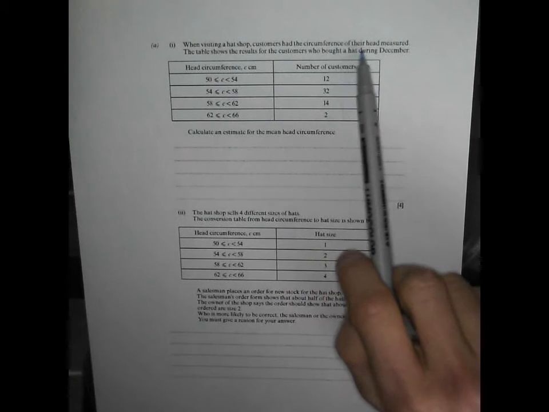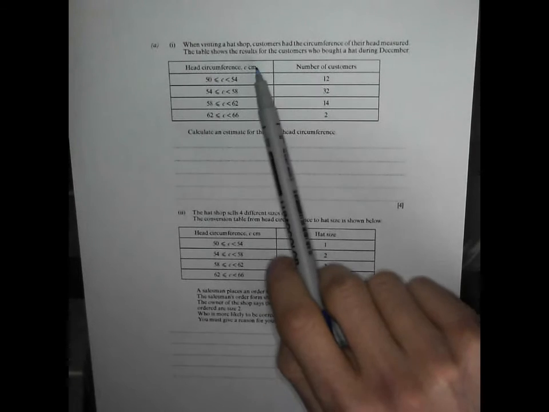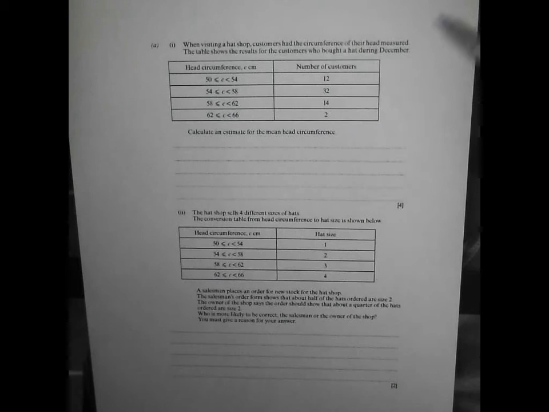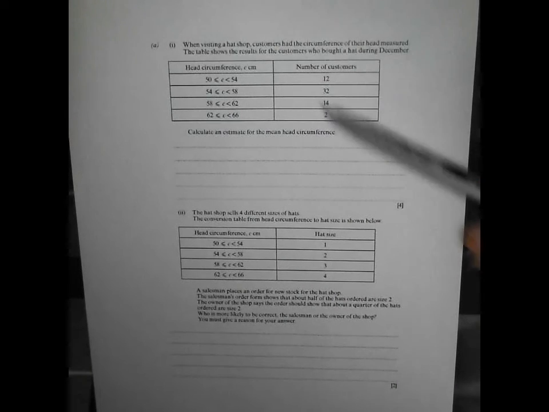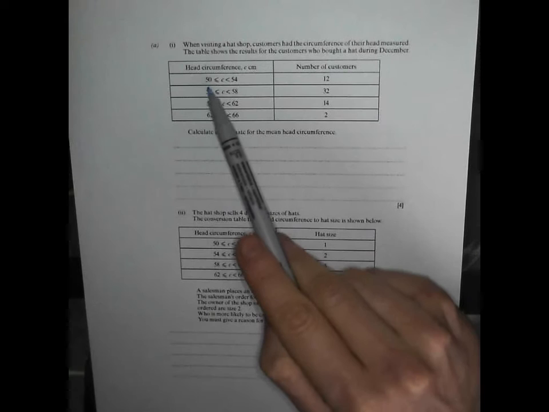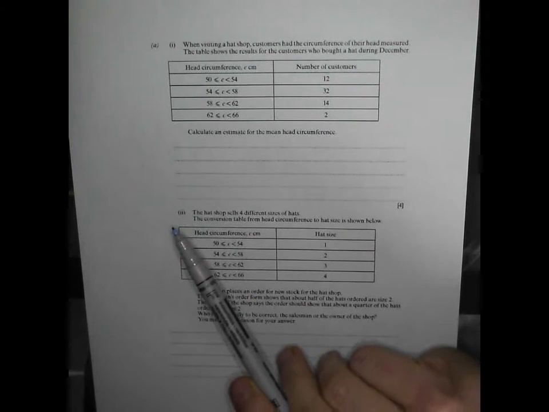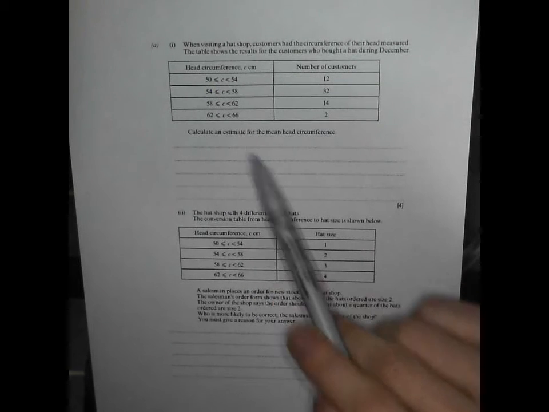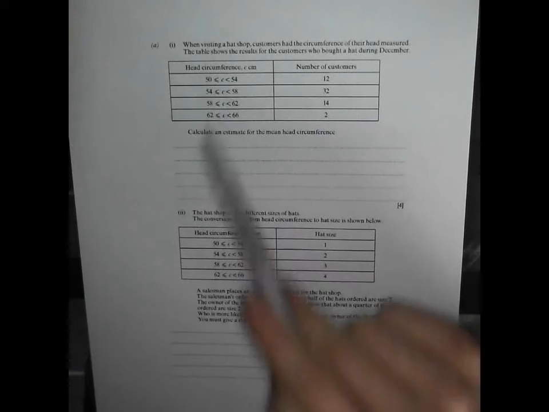When visiting a hat shop, customers had the circumference of their head measured. The table shows the results for customers who had bought a hat during December. The first thing that's setting off an alarm bell in my head is these: we've got 50 to 54. We've got group data.